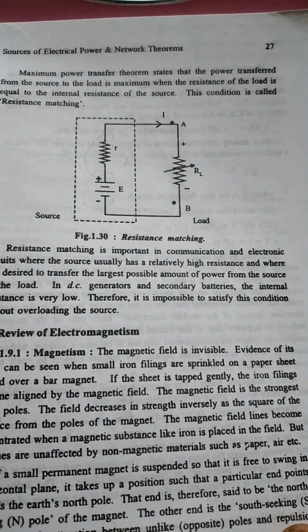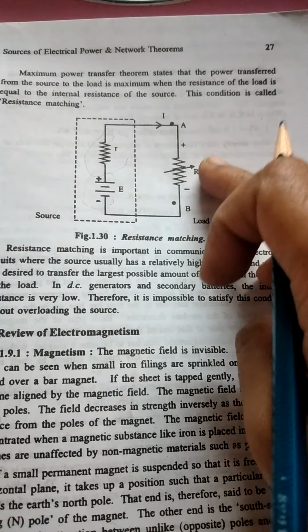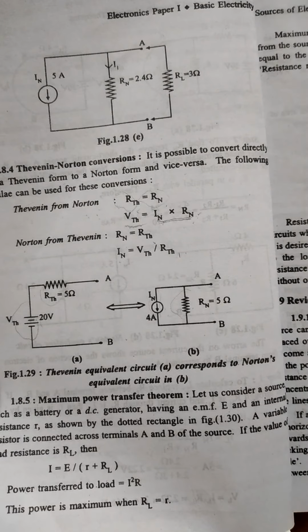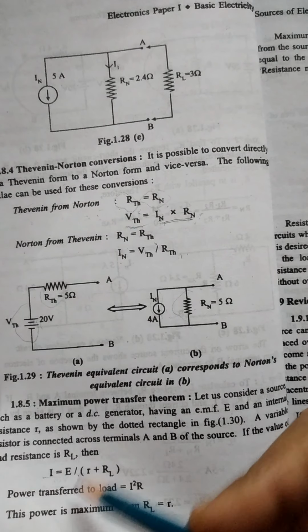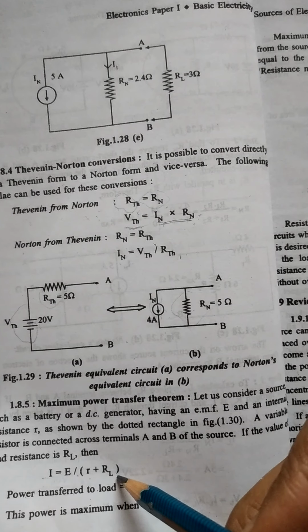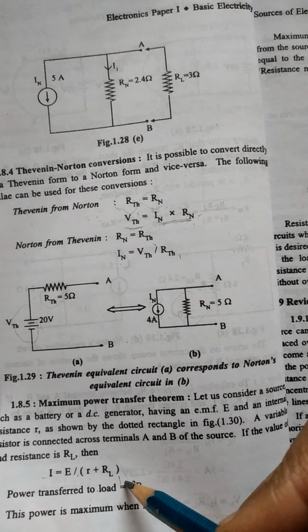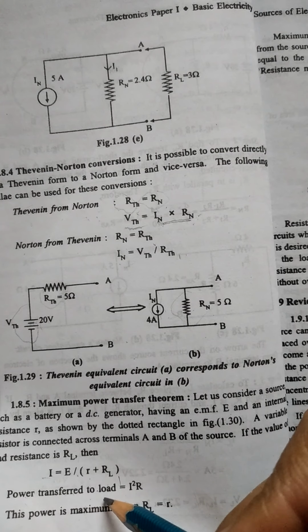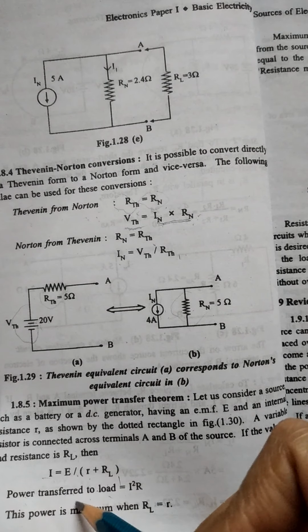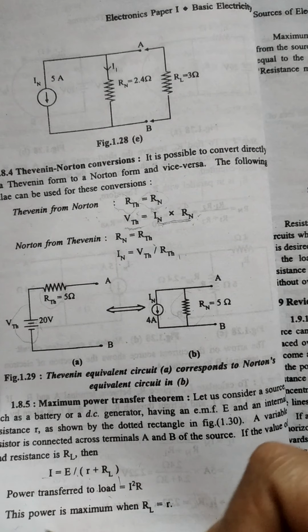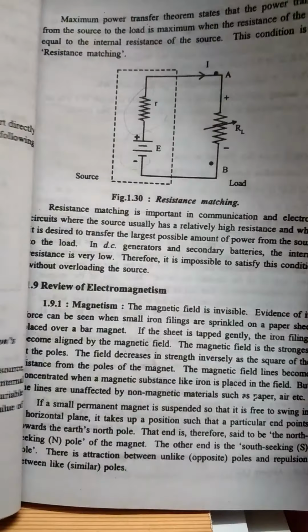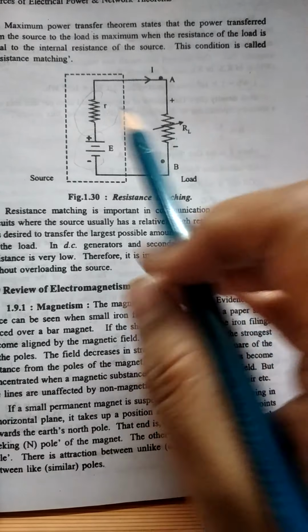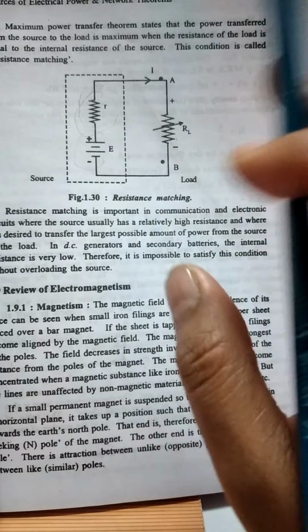If the value of the load resistance is RL, then the current I equals E, the EMF, divided by r plus RL. Power transferred to the load is I squared RL. This power is maximum when RL is equal to r. How is this power maximum? When RL is equal to the series internal resistance r.